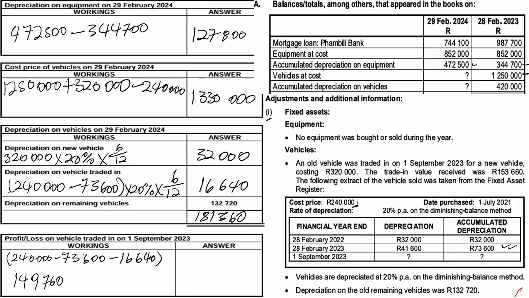Okay, so we're told that for this traded in vehicle we received an amount of 153,660. As you can see, we received more money, which is how much?